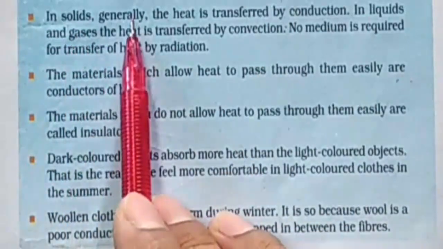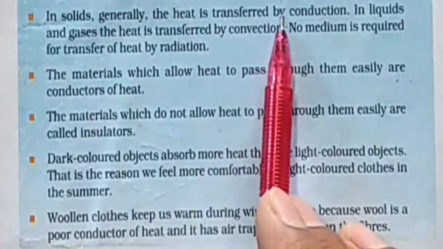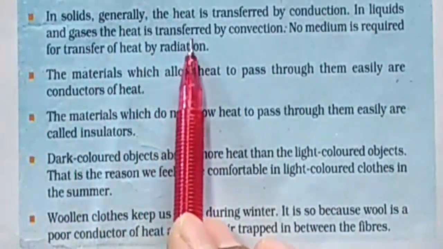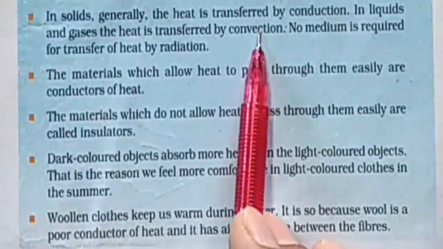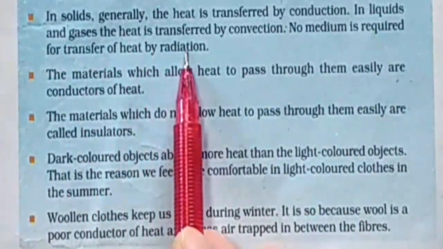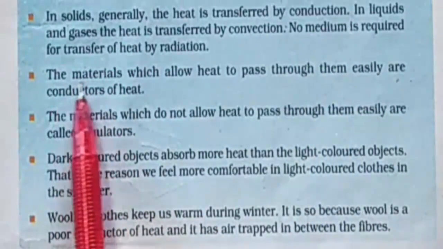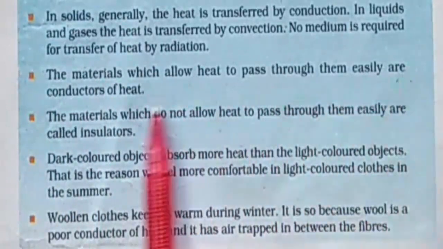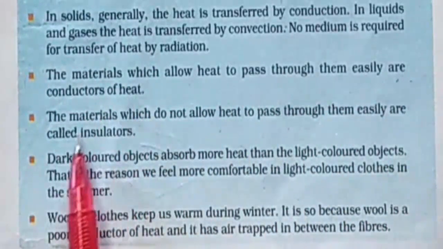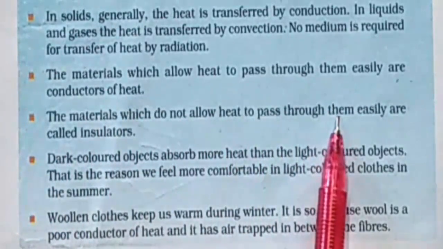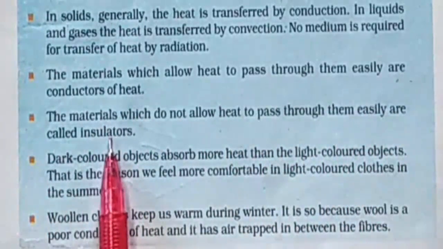In solids, generally the heat is transferred by conduction. In liquids and gases, the heat is transferred by convection. No medium is required for transfer of heat by radiation. The materials which allow heat to pass through them easily are conductors of heat. The materials which do not allow heat to pass through them easily are called insulators.